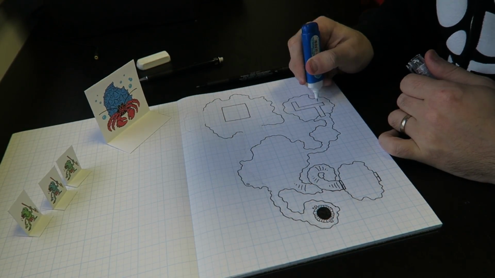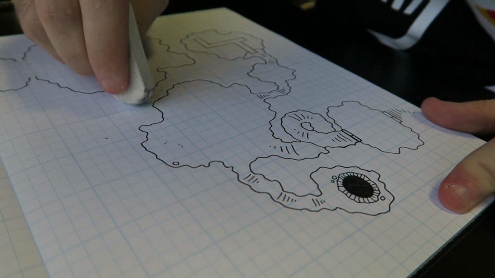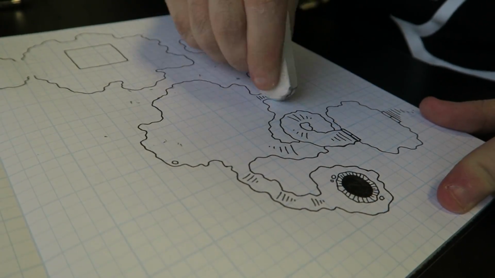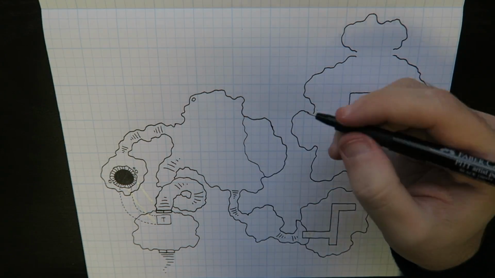Once I have the basics in, I'm going to erase all of the pencil lines to sort of clean it up before adding any more details. Alright, now comes the fun part.